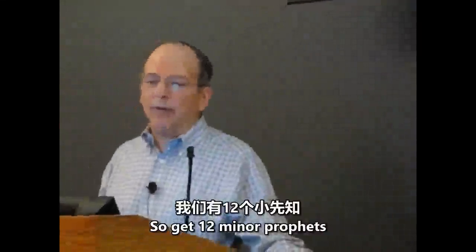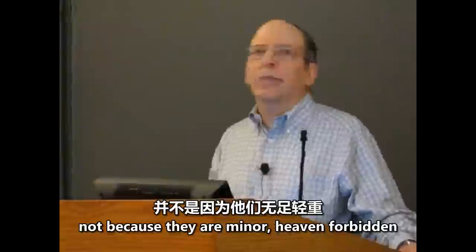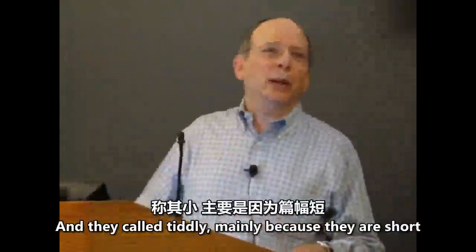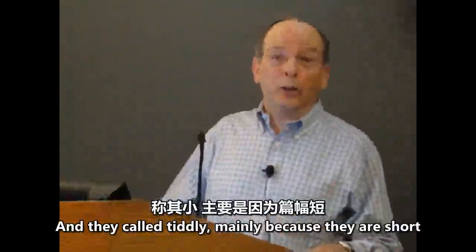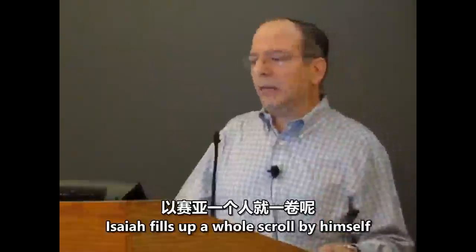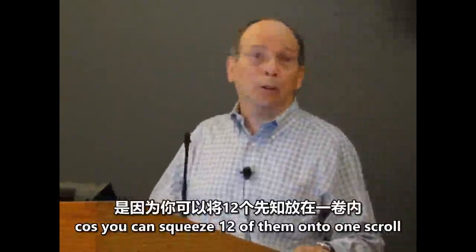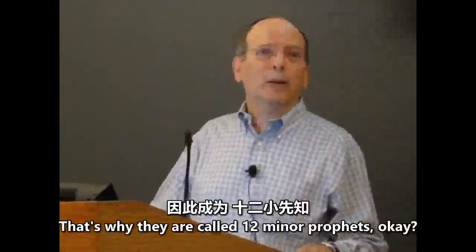Then we got 12 minor prophets, so-called, also called 12 minor prophets, not because they're minor, heaven forbid, in any qualitative way, meaning because they're short. You can get 12 of these on one scroll. Isaiah fills up a whole scroll by itself. The 12 minor prophets are small enough you could squish 12 of them onto one scroll. That's why they're called 12 minor prophets.